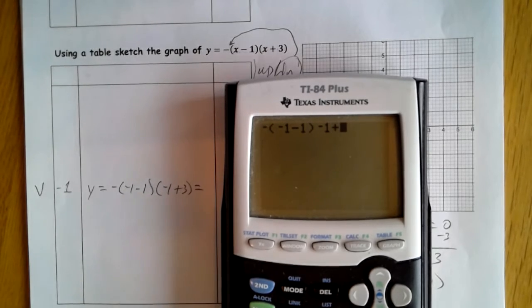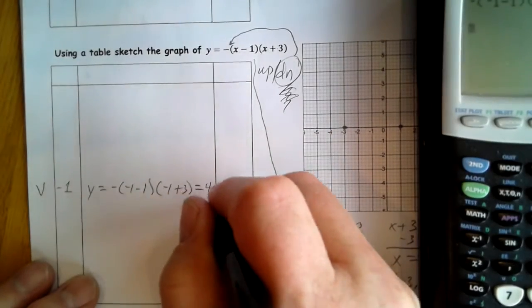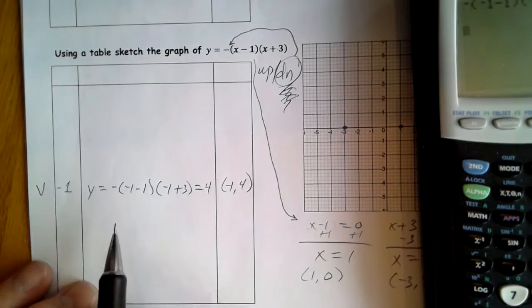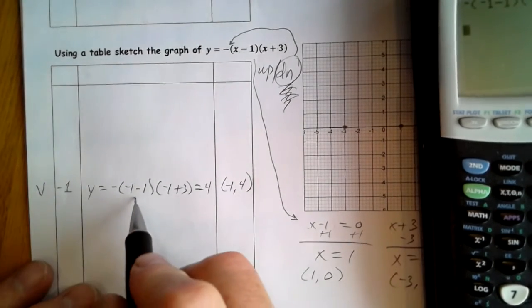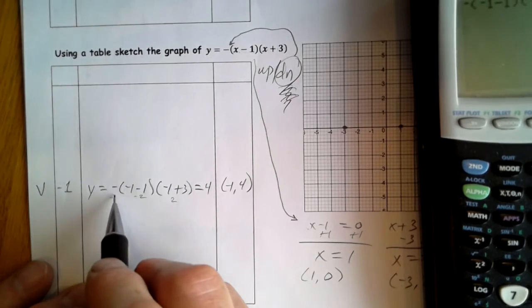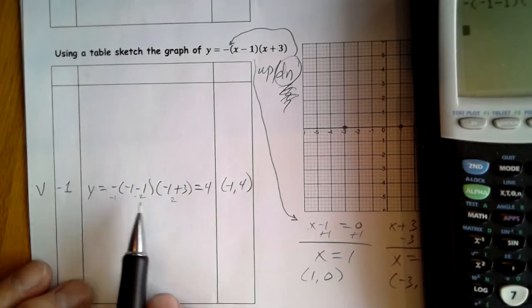Hit enter. It's 4, which means (-1, 4) is my vertex. And if you think about it, this is -2, and this is +2, and this is -1. So a negative times a negative is a positive, and 2 times 2 is 4. There it is. Our vertex is at (-1, 4).